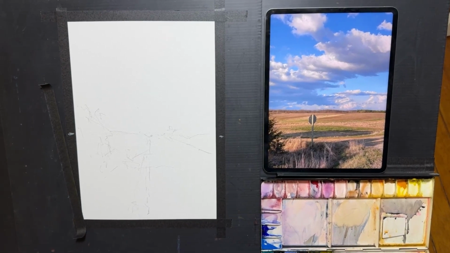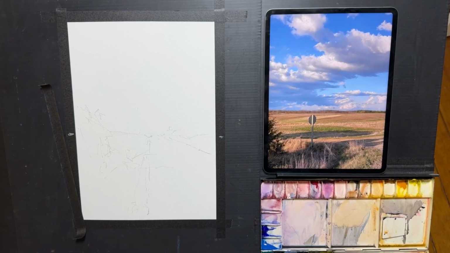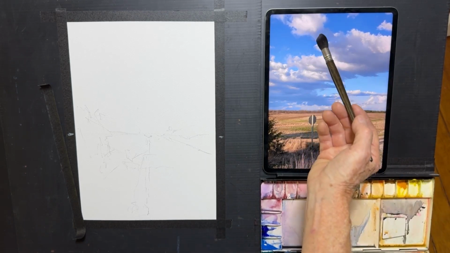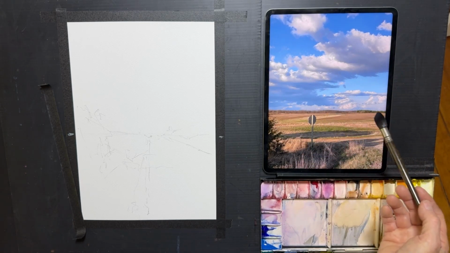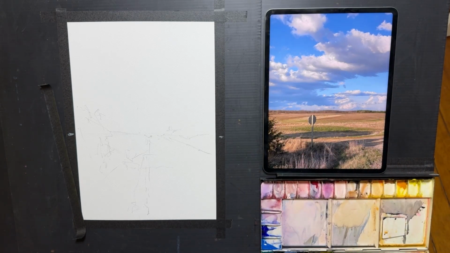I'm going to try to be good about remembering to bring the camera back up where it should be. So, where I want to work wet is going to be a little bit here, a lot there, and pretty much in here.